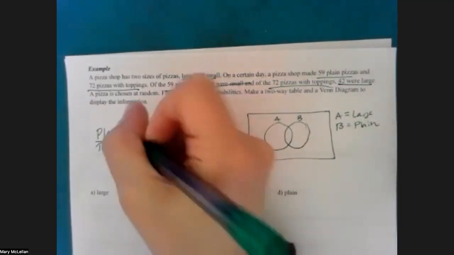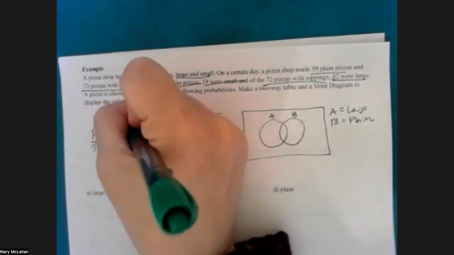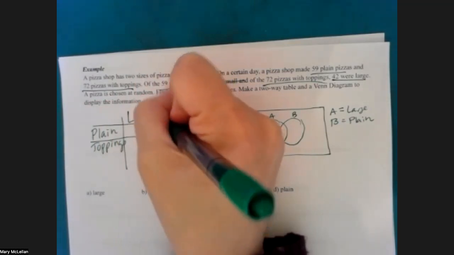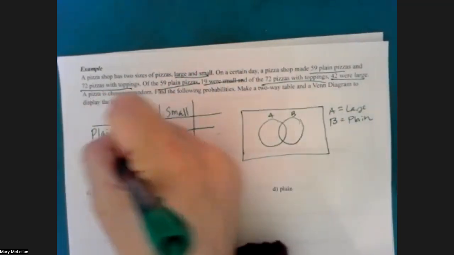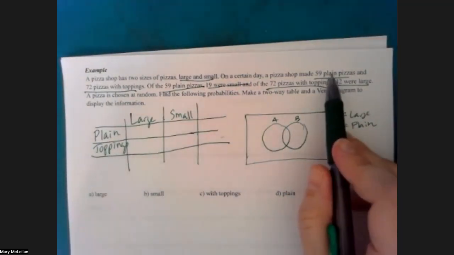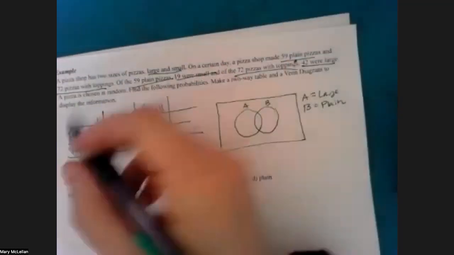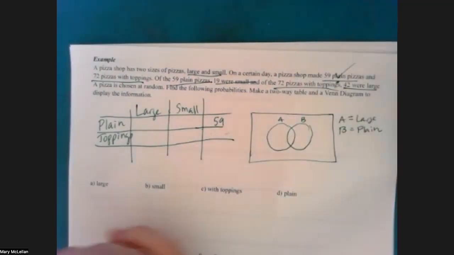So I've got pizzas, they're either plain or they have toppings, and they're either large or small. Okay, now I think I can start to fill in my numbers. Let's see. 59 plain pizzas is how many they made. That's a total. So if I add the large plains and the small plains, I'll get 59. Okay, I've used this one.